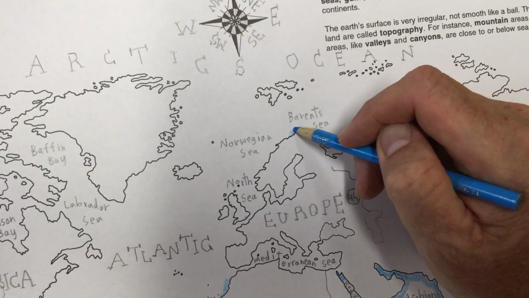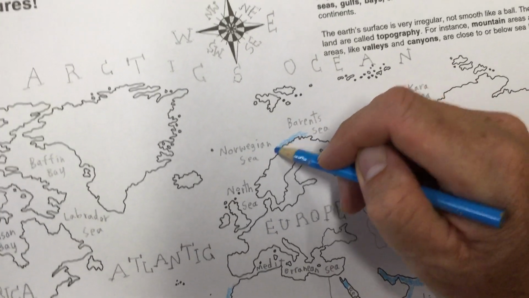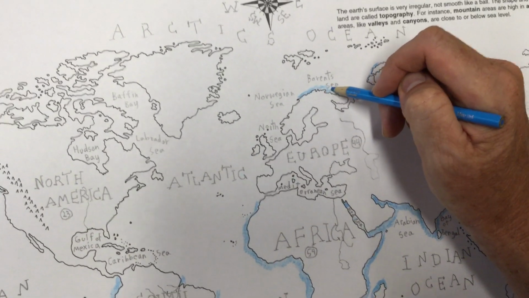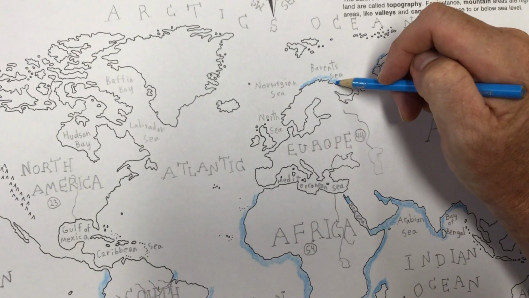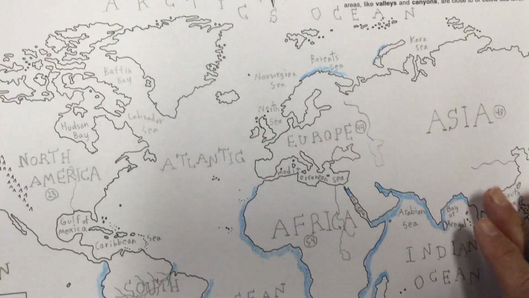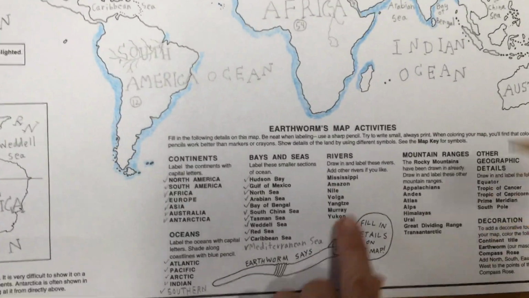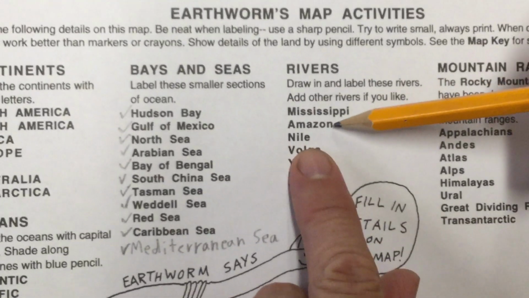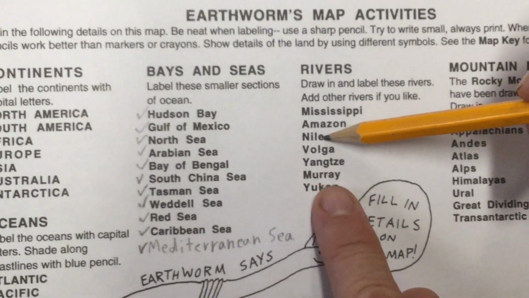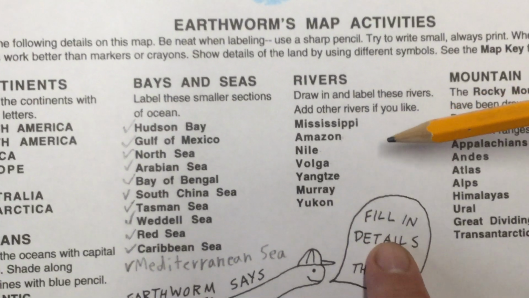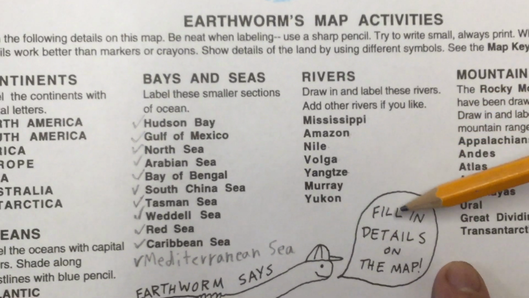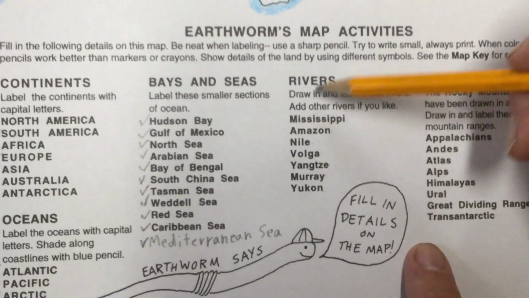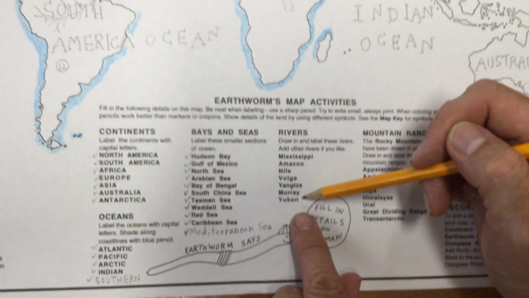Okay, so now I thought we would add rivers, major rivers. Now there's thousands of rivers in the world, but we're going to just add some of the major ones. Let's look at our list down in the list of activities. We've got the Mississippi River, the Amazon River, the Nile River, the Volga River, the Yangtze River, the Murray River, and the Yukon River. So I think I've picked one from each continent.